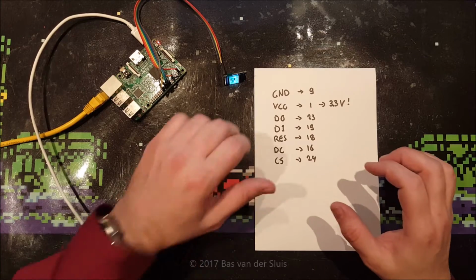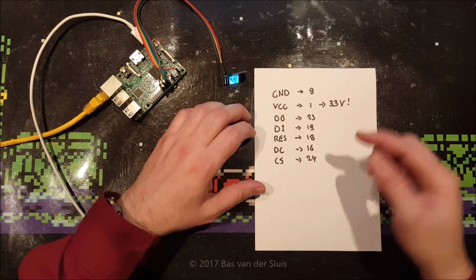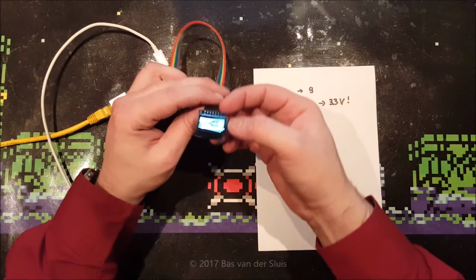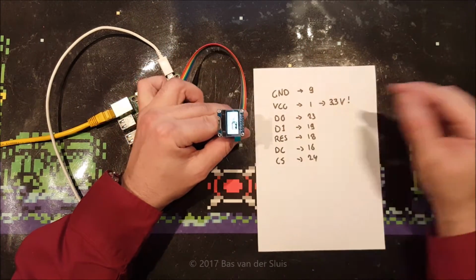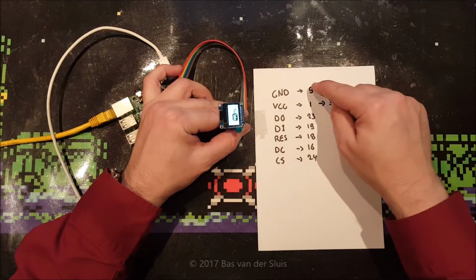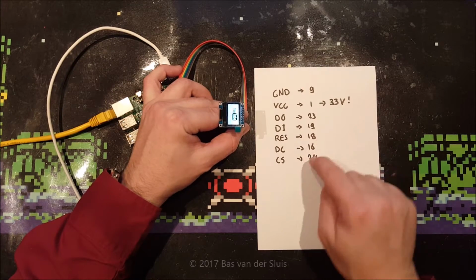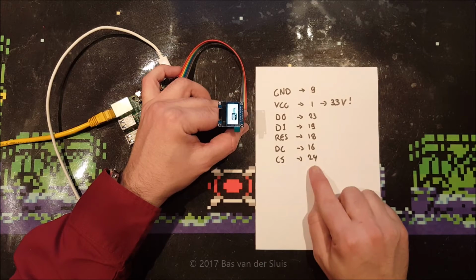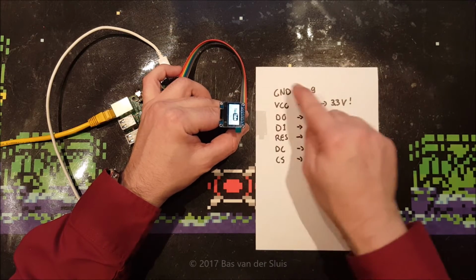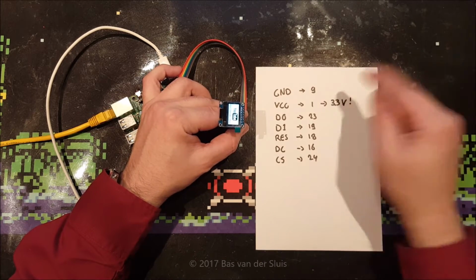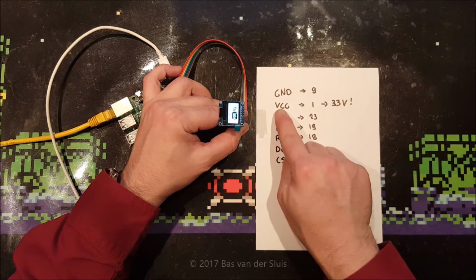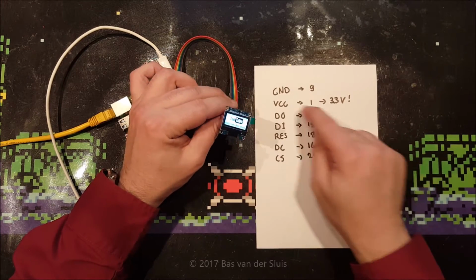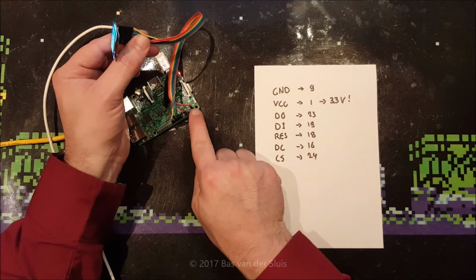Yes, it is correct. And these are the pins on this display in this particular order. And these are the pin numbers. Note that these are the exact pin numbers on this board and not the GPIO numbers. And the ground can be connected to any ground pin, and the VCC needs to be connected to the 3.3 volt pin, which is pin number 1 over here.